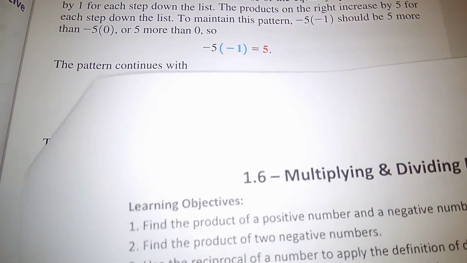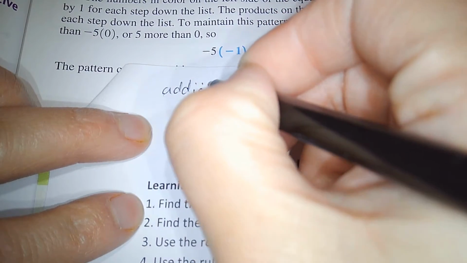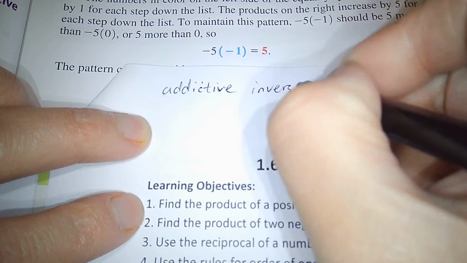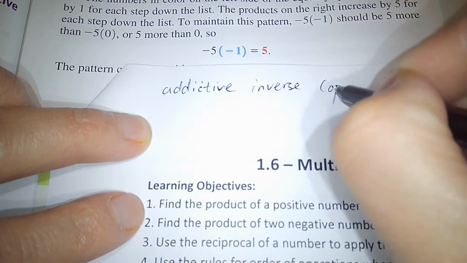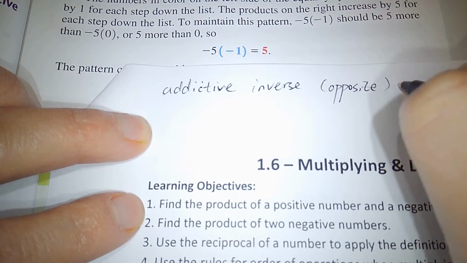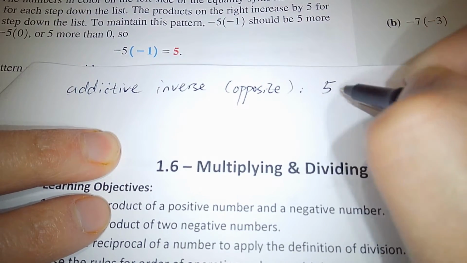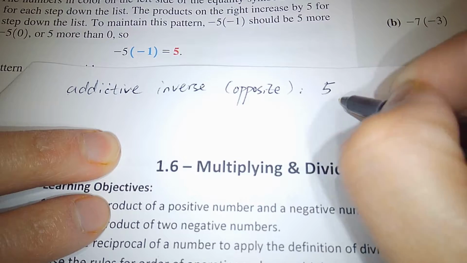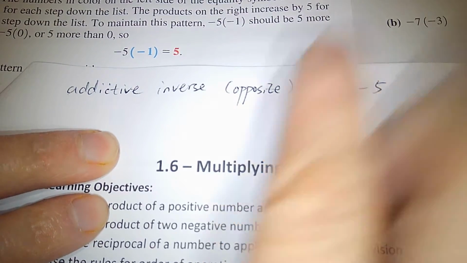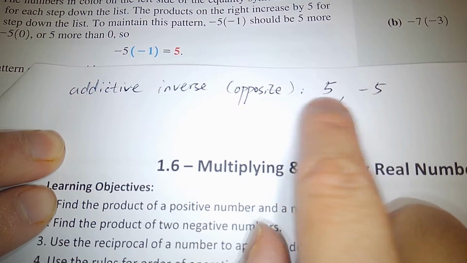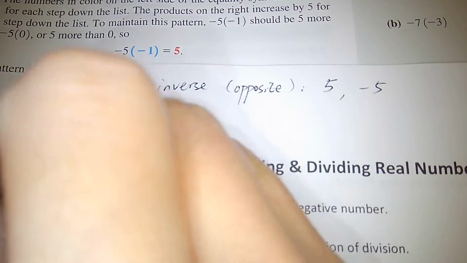I'm going to write it here. Additive inverse, which is also called opposite numbers, are what? If the sum of them equals 0. Additive means addition, opposite means the sum of them equals 0.